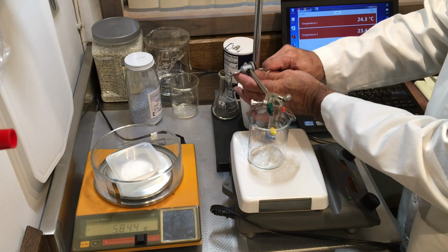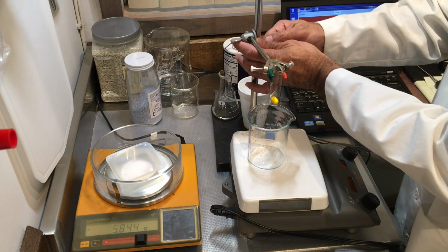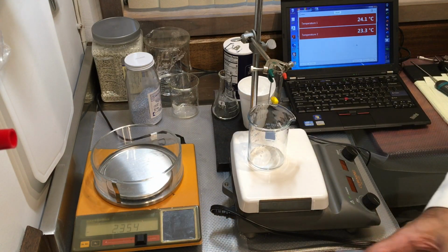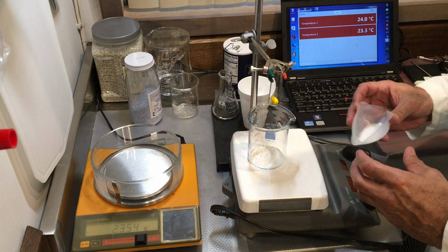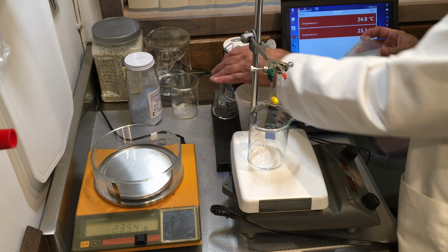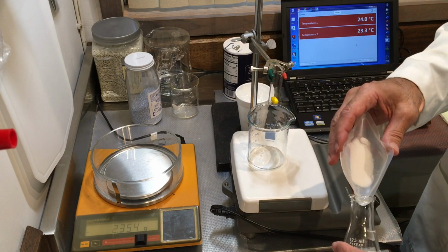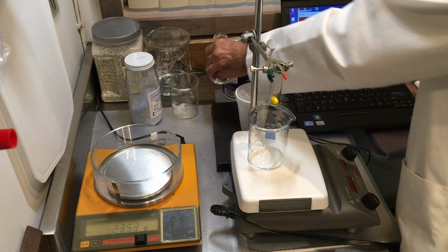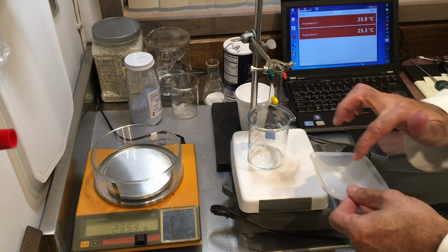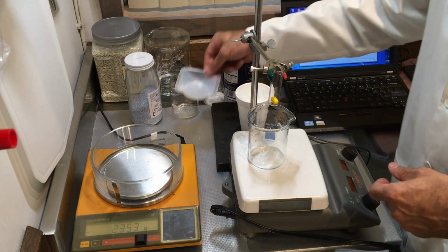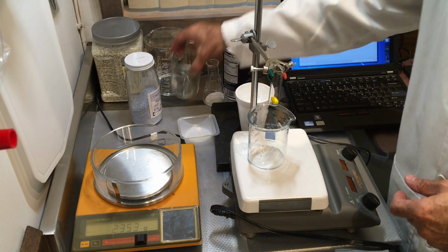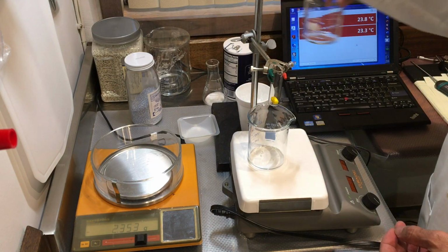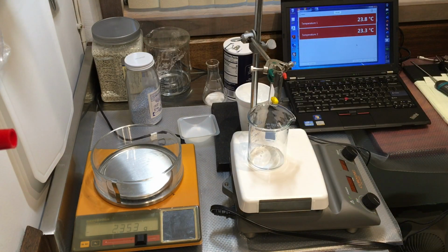So let's go ahead and raise this so we can get this ready. So I'm going to take my salt. I'm going to transfer it into an Erlenmeyer flask. And there's a little bit of salt here which I'm going to wash off into the flask, but I'm going to measure out 100 grams of water. So let's go ahead and use this. I'm going to dry this.